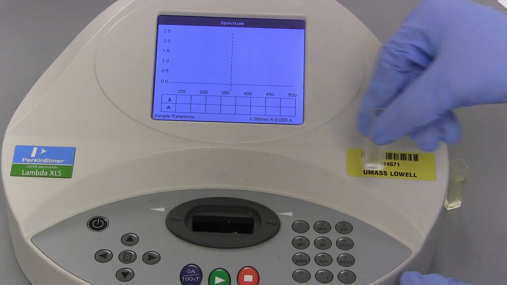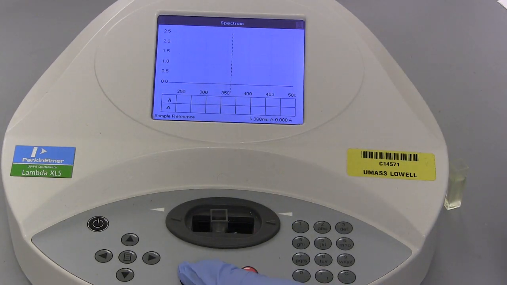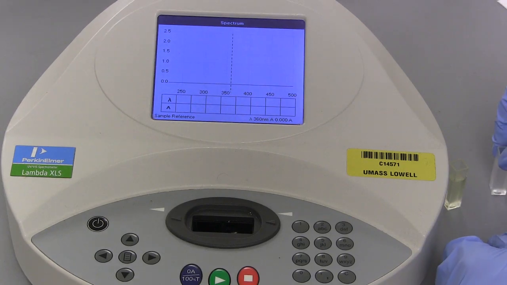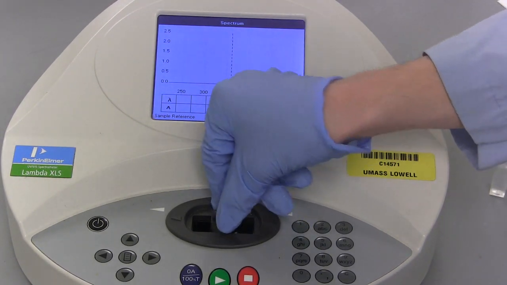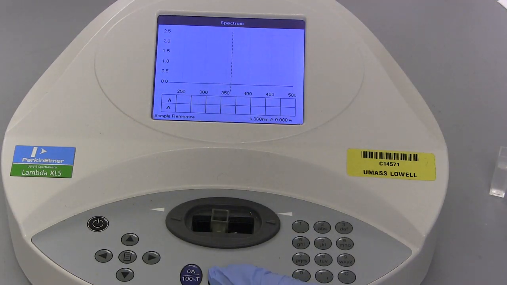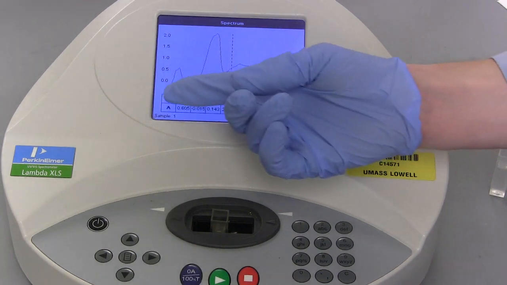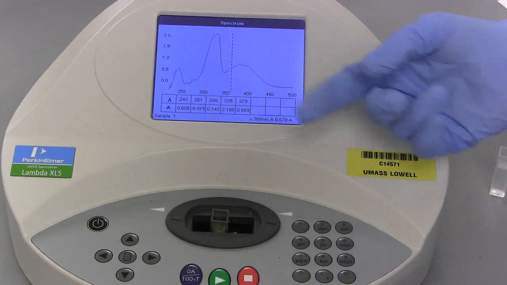Insert the blank reference vial so that the light goes through the clear walls. Press the blue button to collect a reference measurement. Replace the blank with the vial of your prepared sample and press the green OK button. The UV-visible spectrum will display along with a table of the absorbance and wavelengths of the peaks.